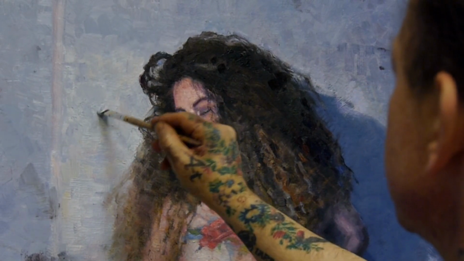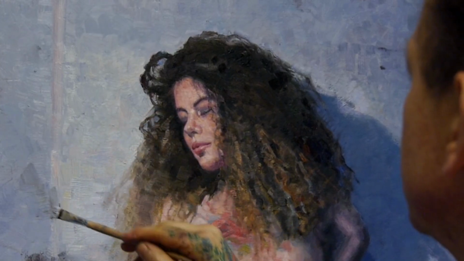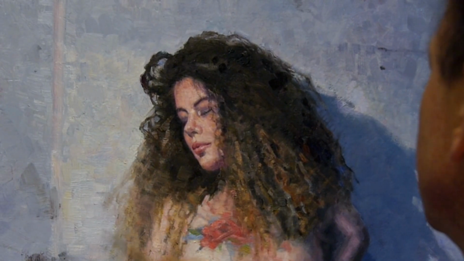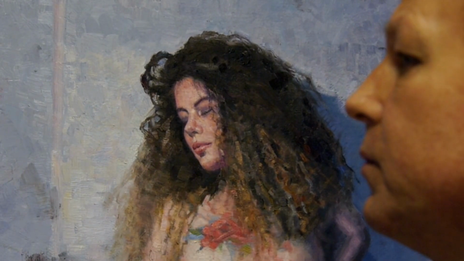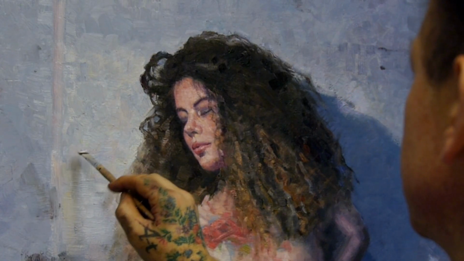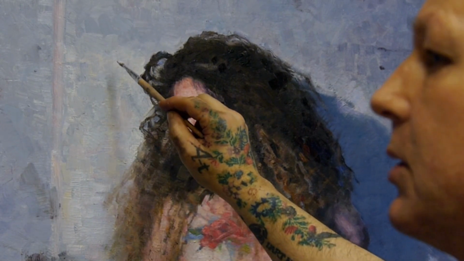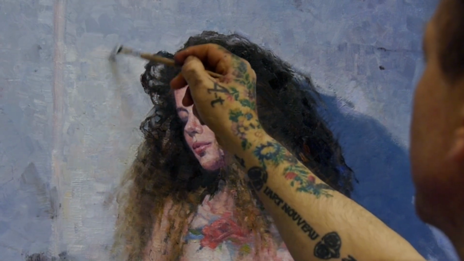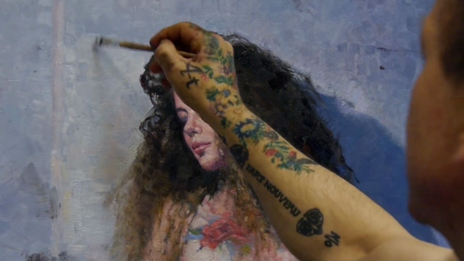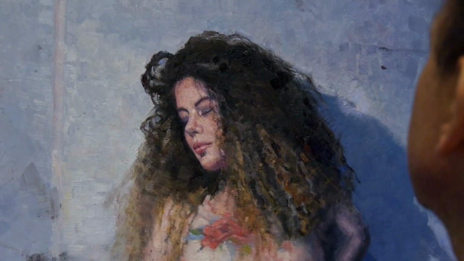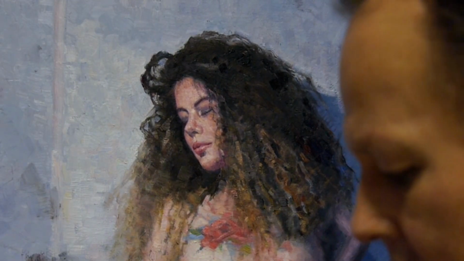But I have another one too. I'm going to paint the same motif, just that I want to paint her real size, and it will be more in a landscape format, not square.